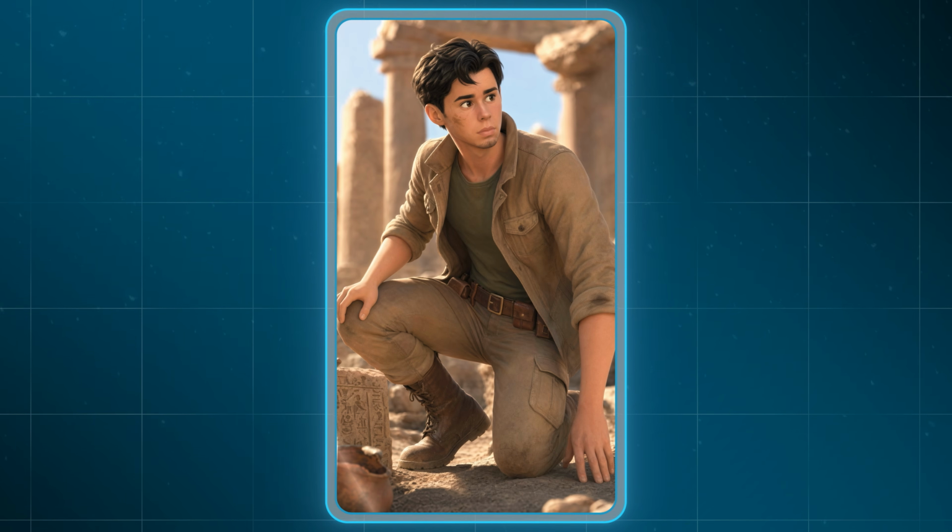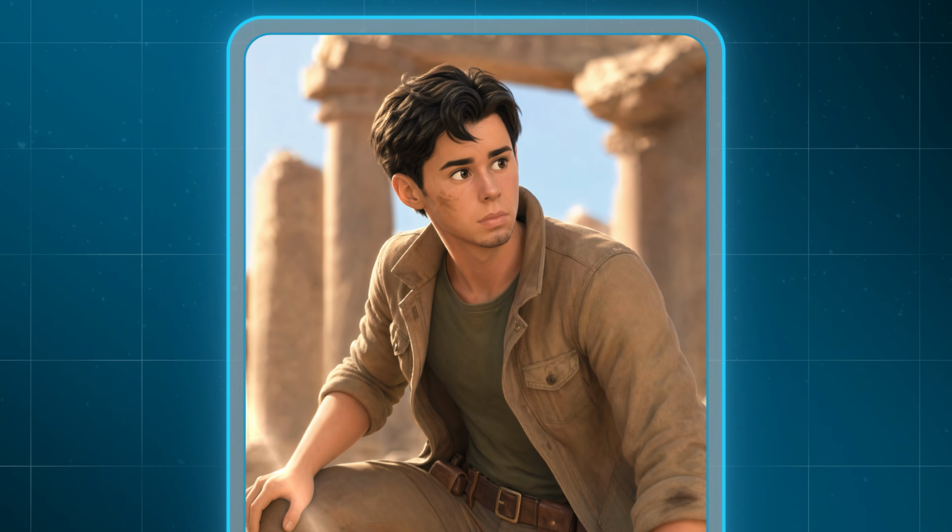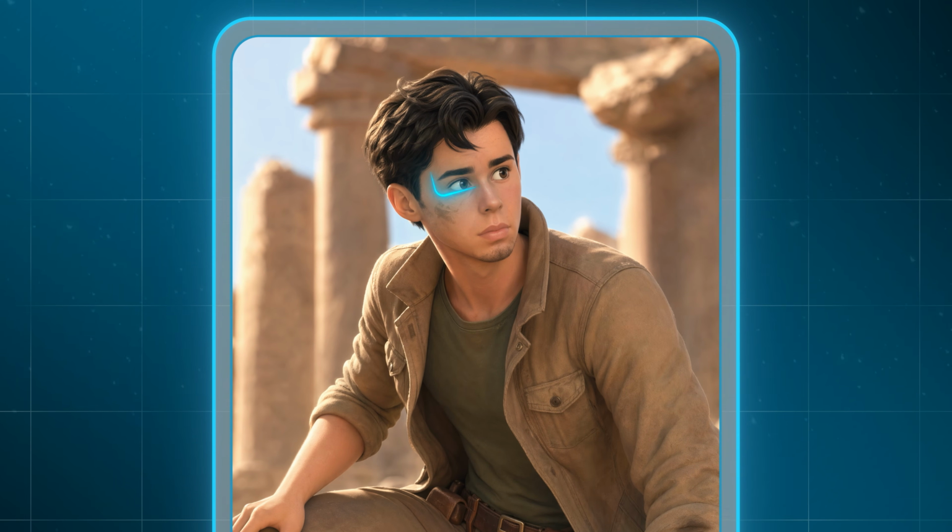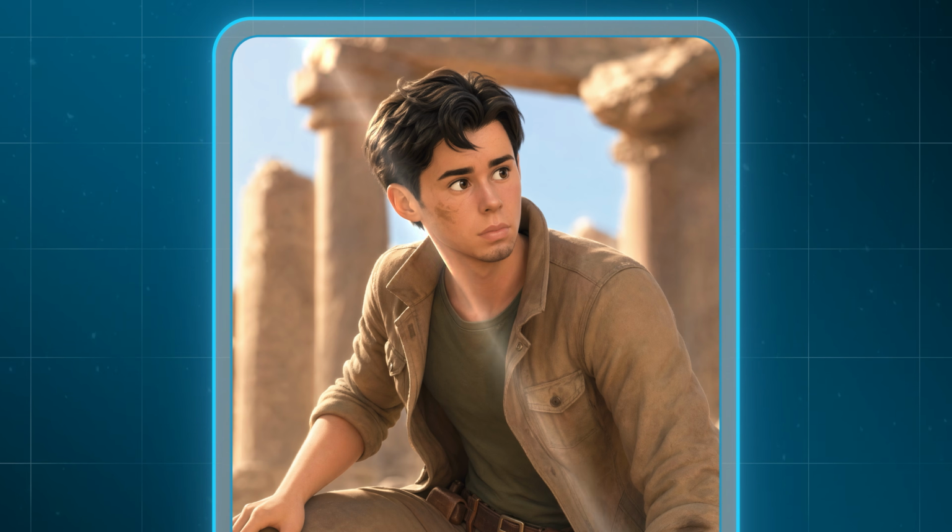And this is the result we get back. As you can see, it created a pixel character that actually looks like me. The eyes are the same, the hairstyle matches mine, and it even kept the goatee exactly like we showed it in the character sheet. So the overall result already looks really good.